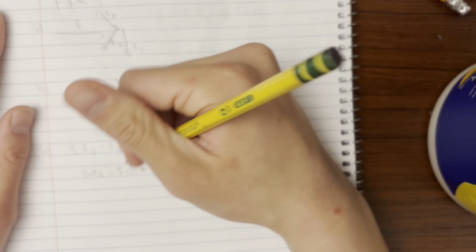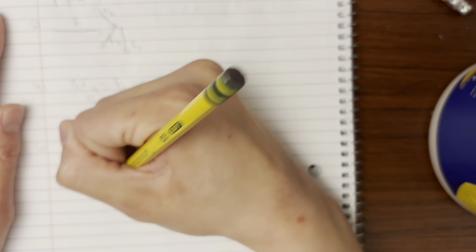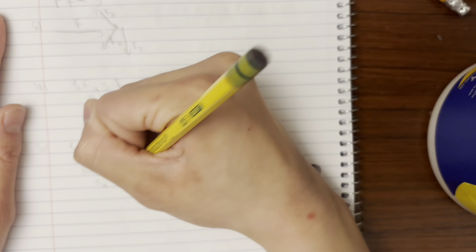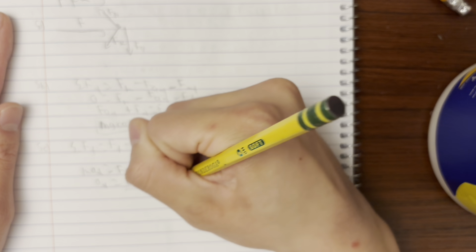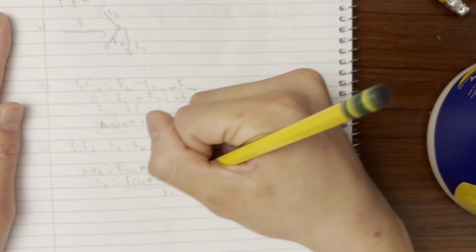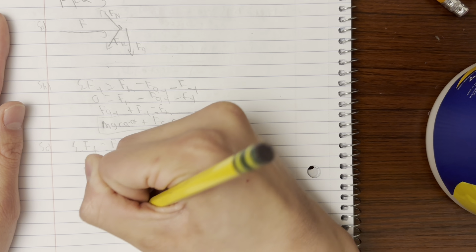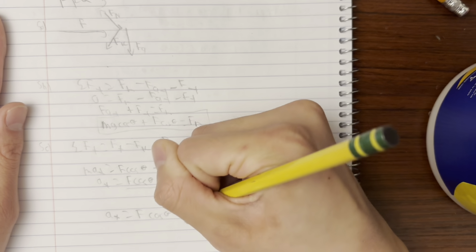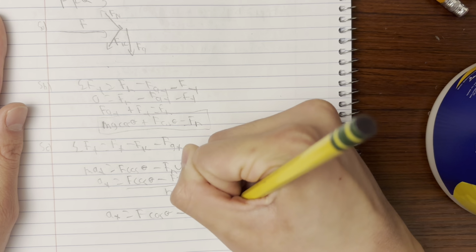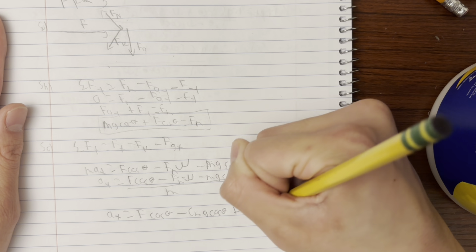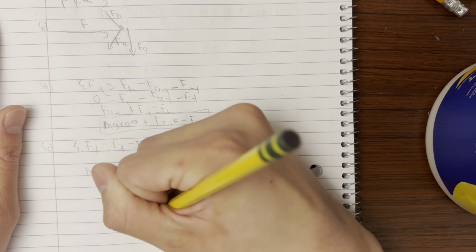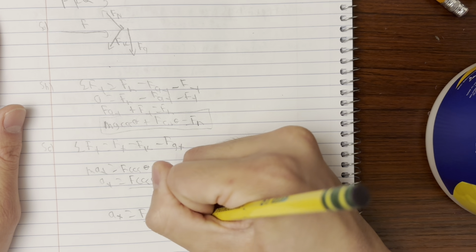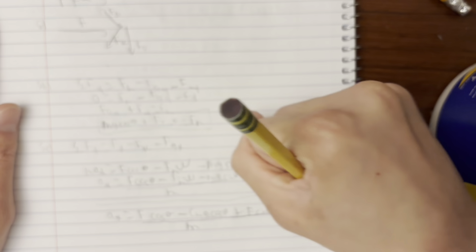Now we isolate for ax right here. So ax is equal to F cos theta minus Fn mu minus mg sine theta, all over m. Then we can expand Fn so that ax is equal to F cos theta minus mu times (mg cos theta plus F sine theta), close parentheses, minus mg sine theta, all over m. And this will be our ax.